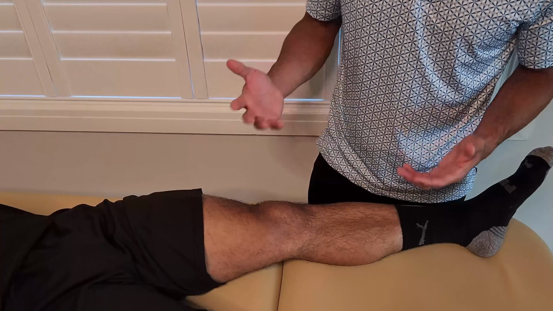Other thing you're going to check for is the MCL. So the MCL, what you're going to do is first do what's called the valgus test, where you're going to put your hand at the knee joint line and push inwards, trying to see if there's any laxity going on in the knee. Then you'll flex the knee approximately 20 degrees, apply that same valgus pressure, again to see if there's any pain or any laxity, and you compare left versus right.